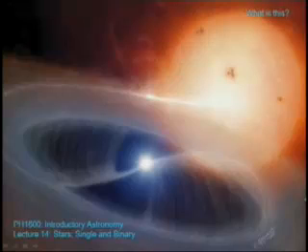Here is an interesting system. This is an illustration, and you're trying to figure out what kind of system this is. What's going on in this strange star system? So this would be a binary system.